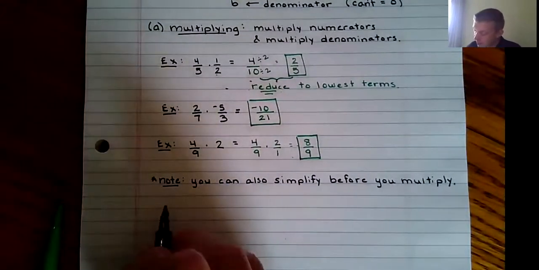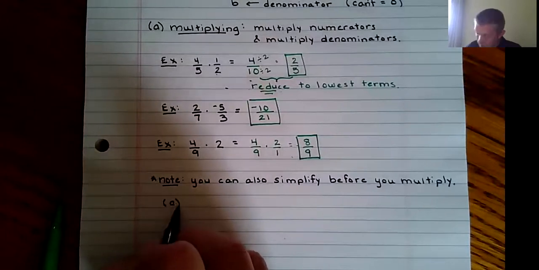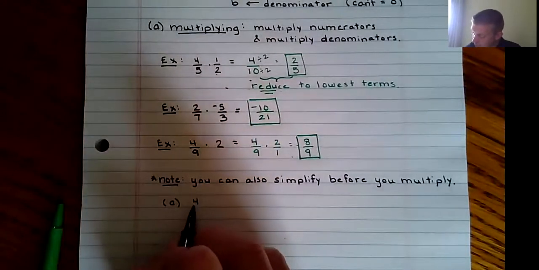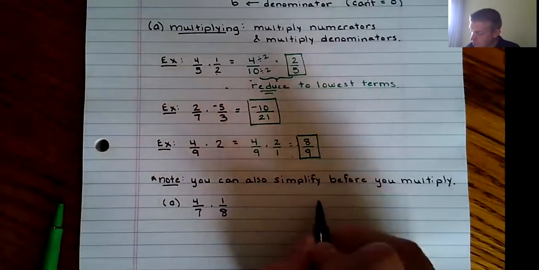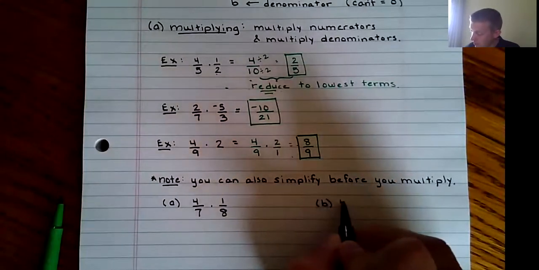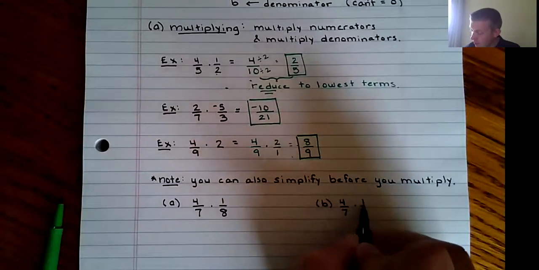And let me give you an example of that. Let's say I had 4/7 times 1/8. I'm going to do this one 2 ways, so I'm going to write it out twice. 4/7 times 1/8.